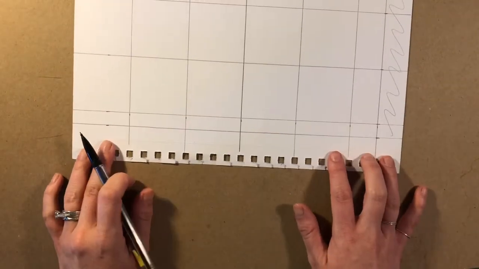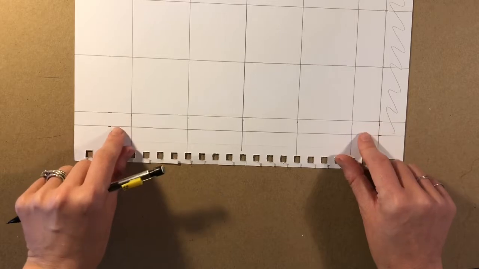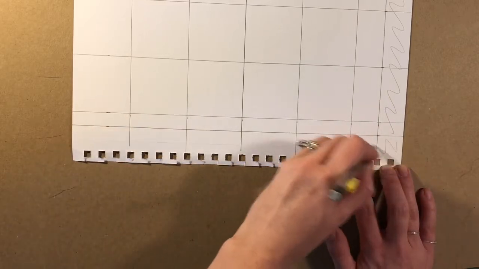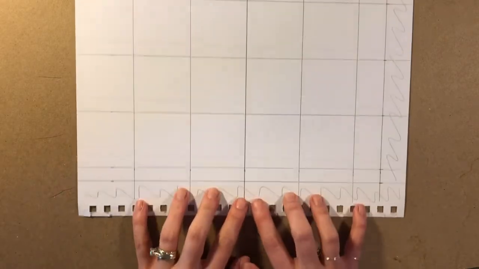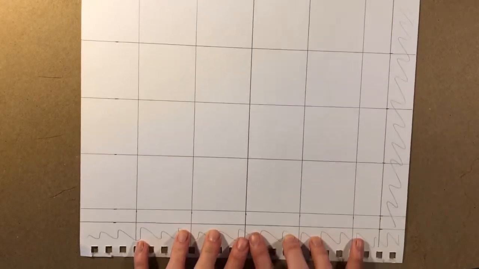Now you can see that down here, past this little 1/2 inch row, I've got some extra space, so I'm gonna squiggle all that out because that's the extra that I don't need. And your grid should look like this.